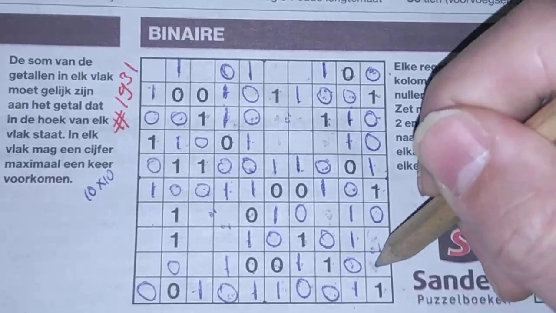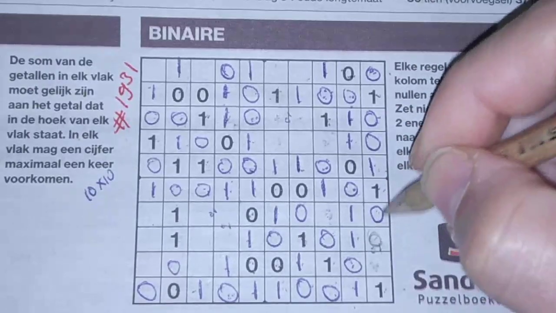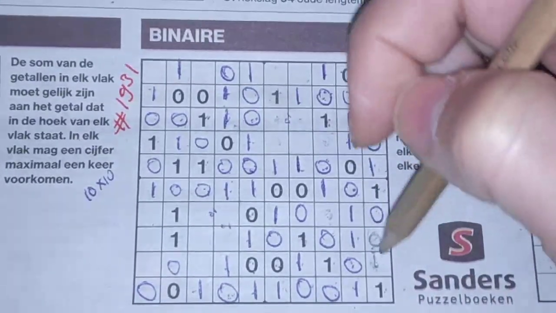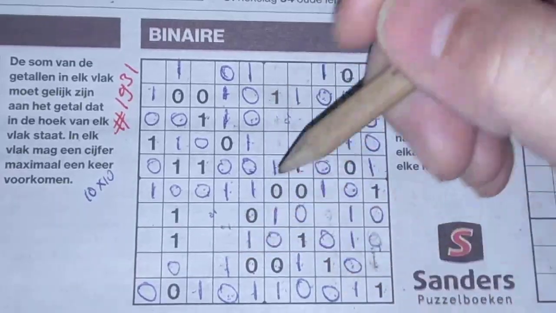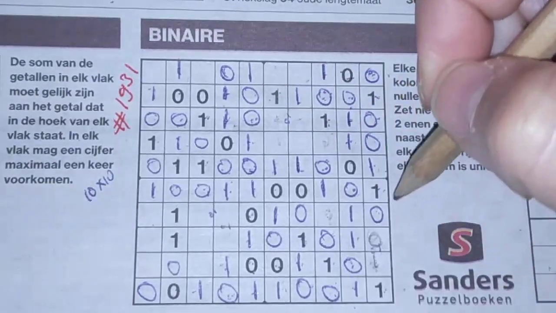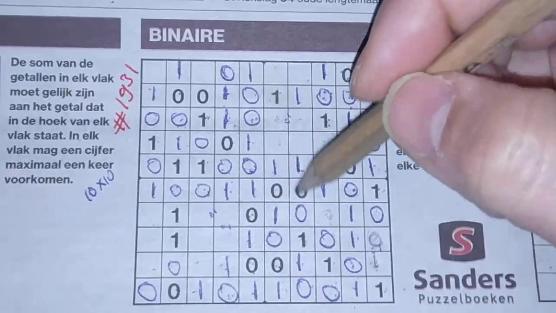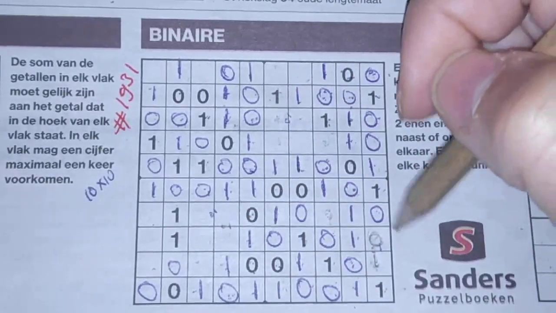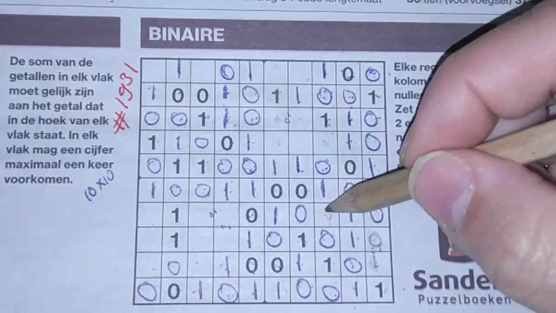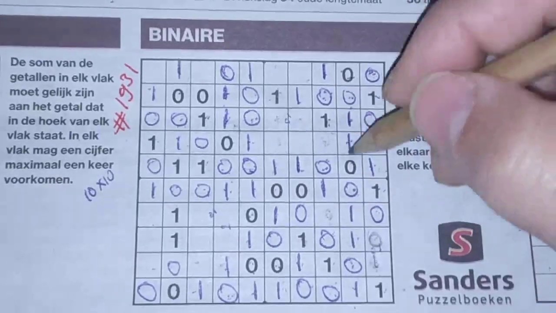Here an O or then 1. Let me do the O here. Then we have 1, 2, 3, 4, 5. So this should be a 1. 1, 2, 3, 4. Then I need to guess again. Here or there. So this is not the solution. Maybe here. Alright.